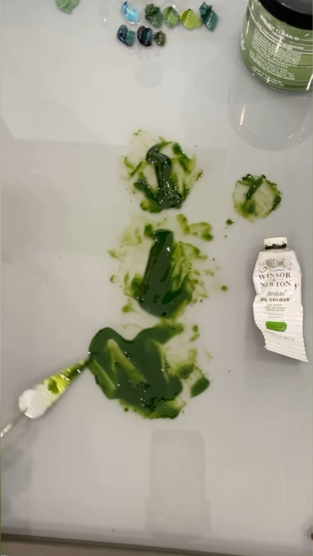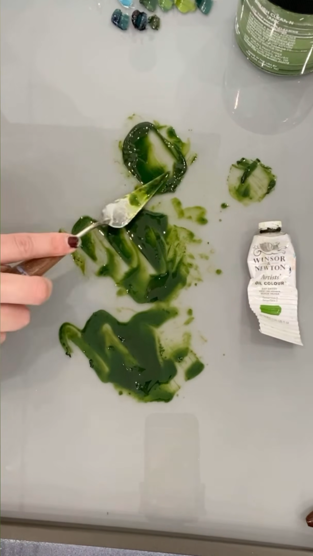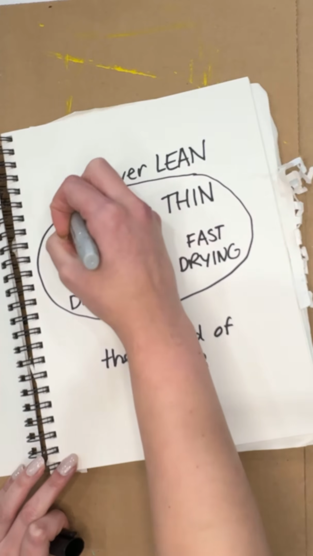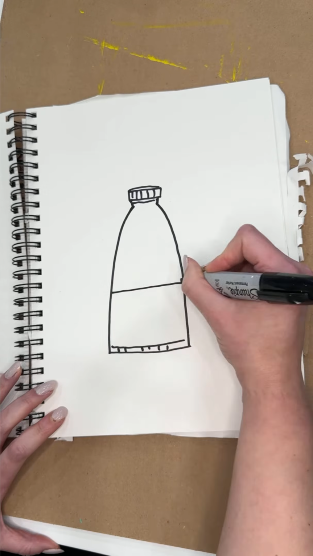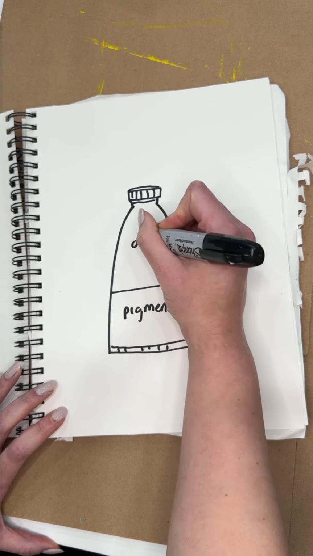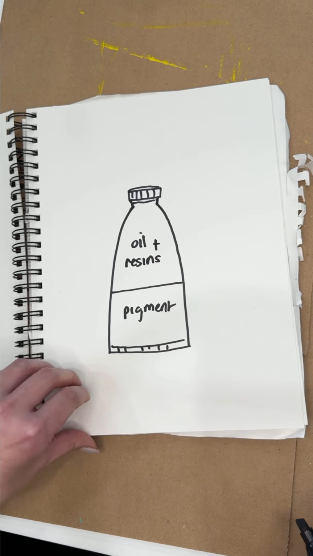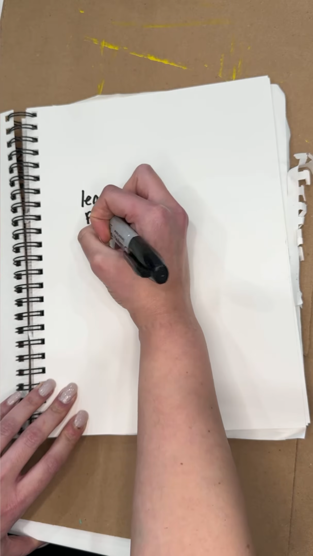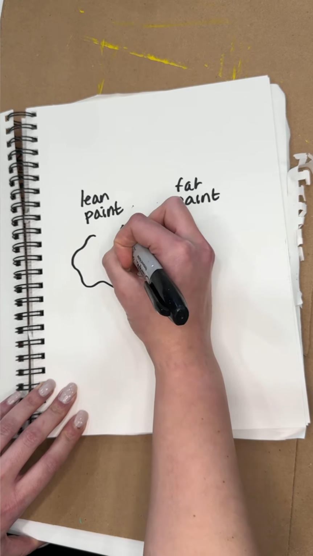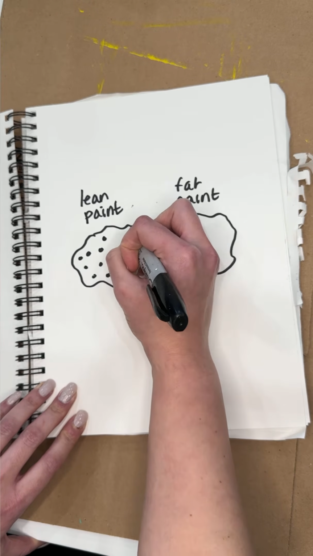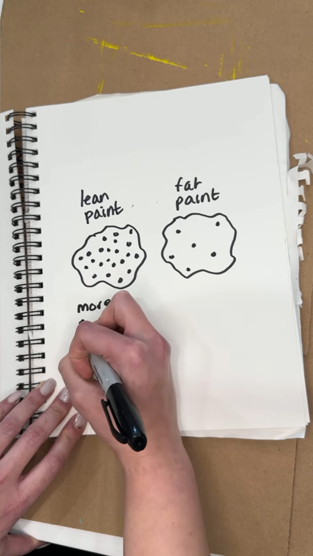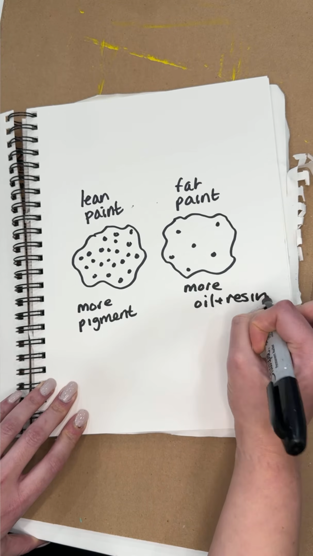The final oil painting rule, fat over lean, is perhaps the most confusing. It helps to know that when we say fat or lean in oil painting, it essentially means the paint contains more or less oil. Fundamentally, oil paint is just a mix of pigment and binder, usually an oil medium like linseed oil. So fat paint has more oil and lean paint has less. So you can adjust how fat your paint is by how much oil medium you add to it.